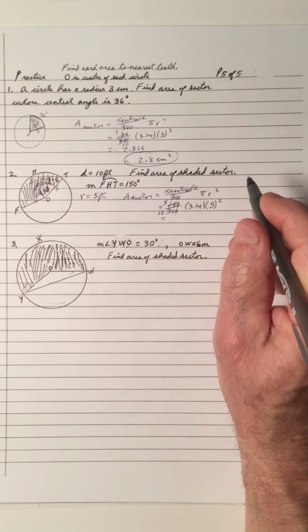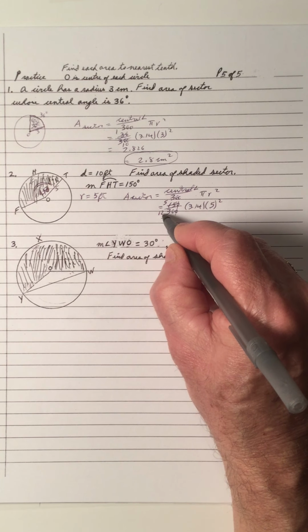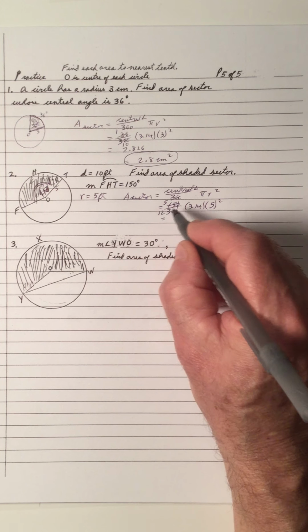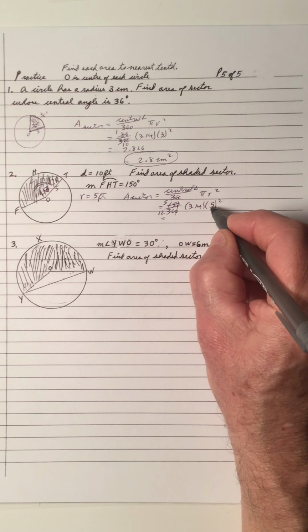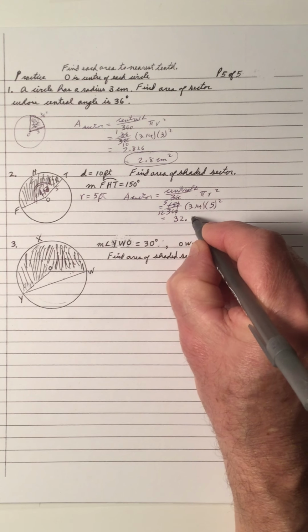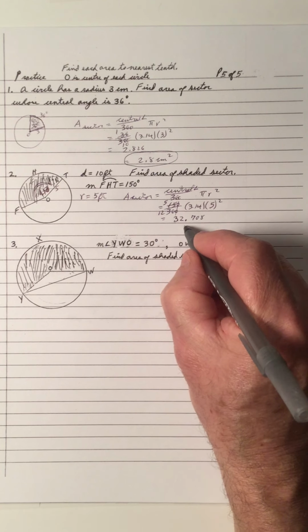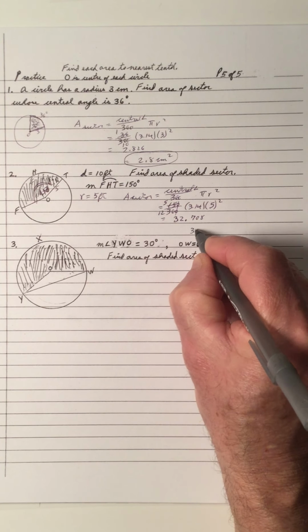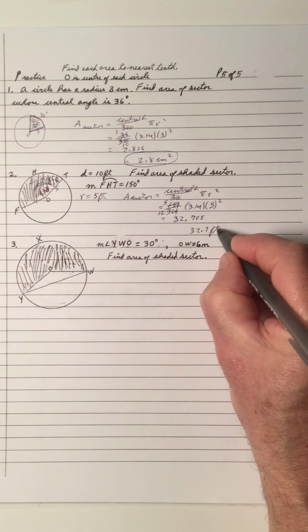Now we go 5 divided by 12 on the calculator. 5 divided by 12 times 3.14 times 25, or times 5 squared, and that gives us 32.708. And to the nearest tenth, it's 32.7, and it's in feet, so it's square feet.